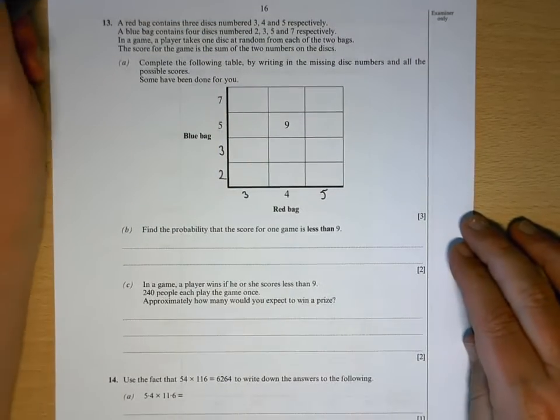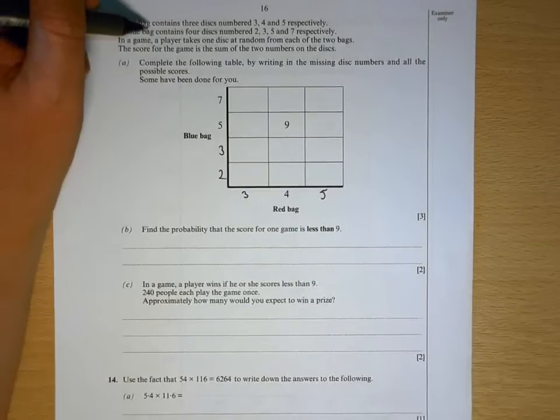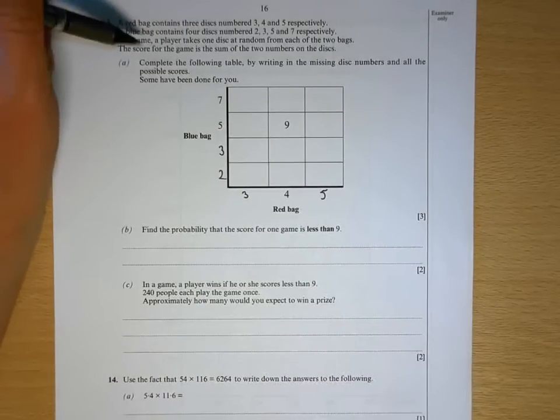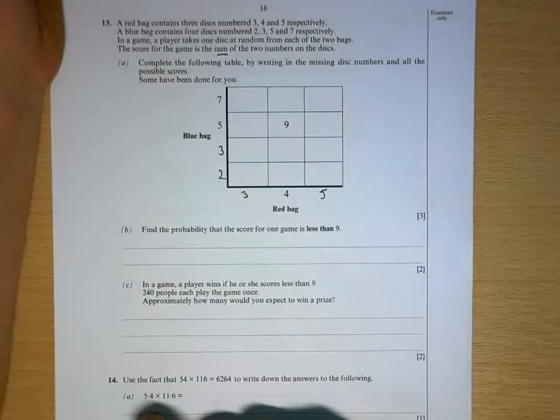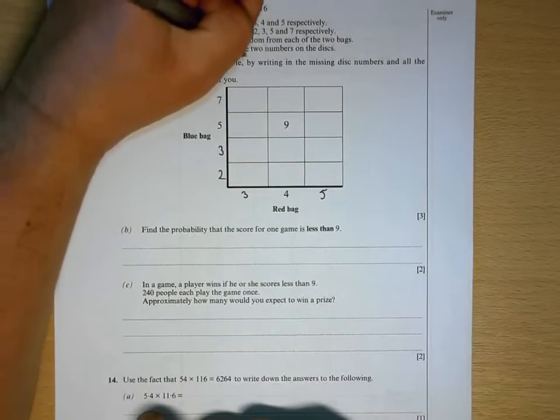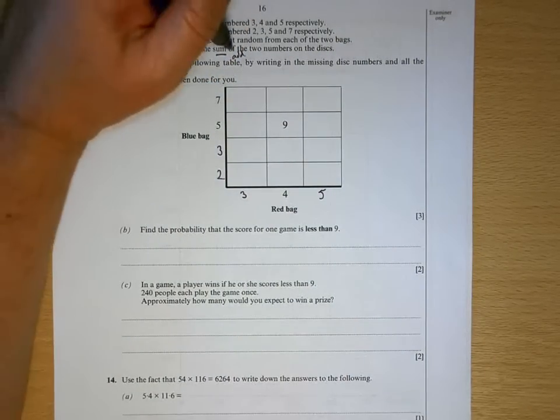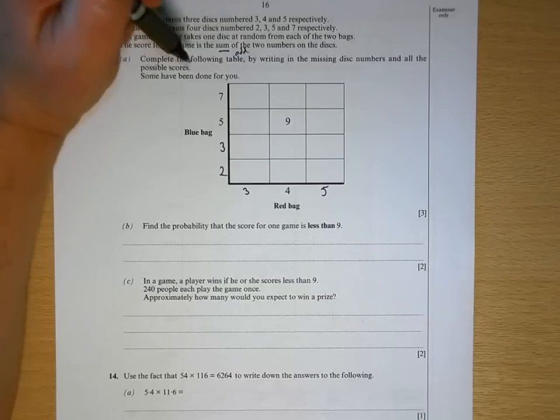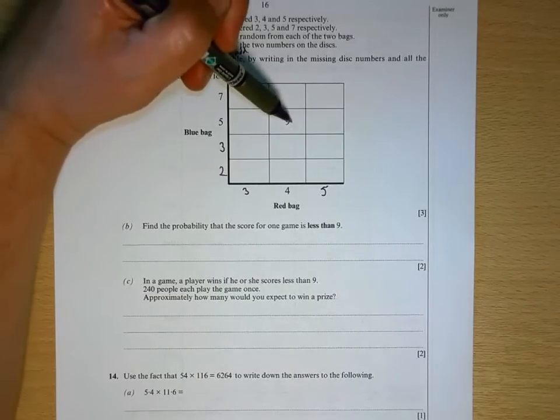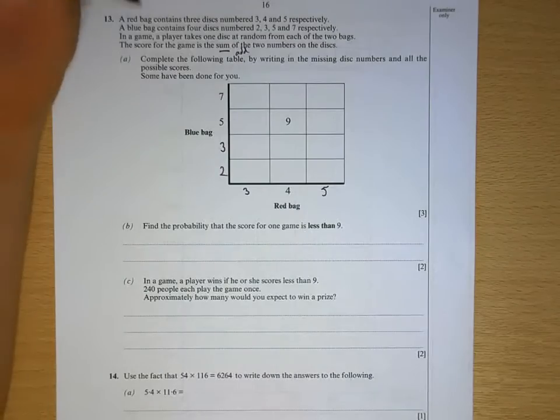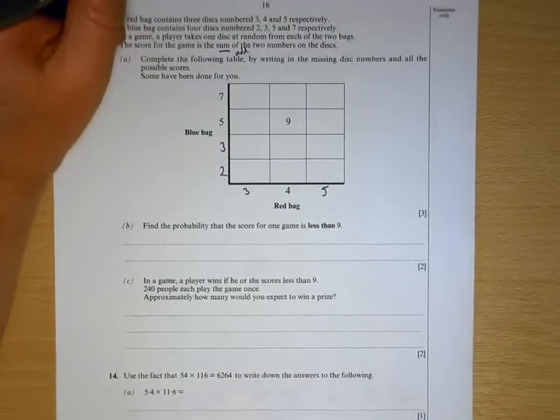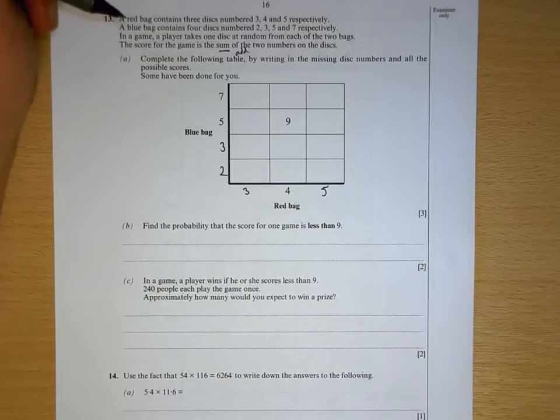In a game, a player takes 1 disc at random from each of the 2 bags. The score for the game is the sum, which means add, of the 2 numbers on the discs. And if you're not sure that sum means add, look at the one that they give you. 5 add 4 is 9. Complete the following table by writing in the missing disc numbers and all the possible scores.